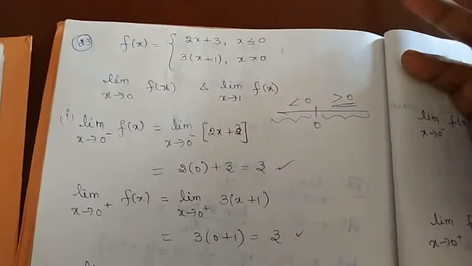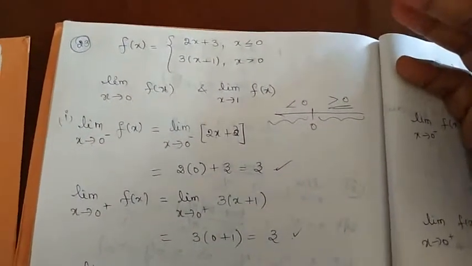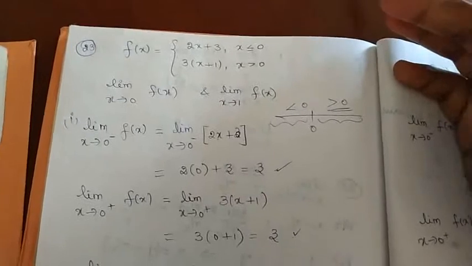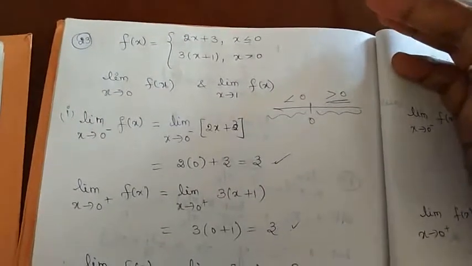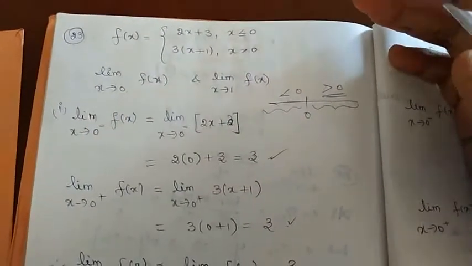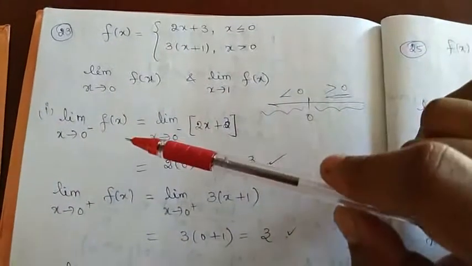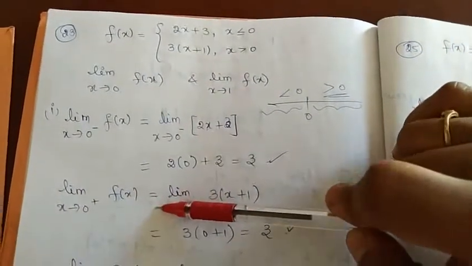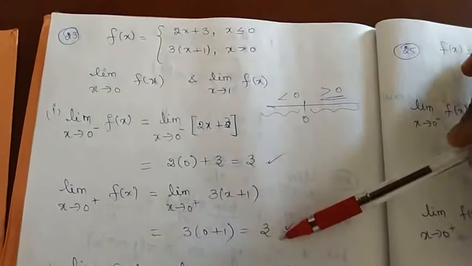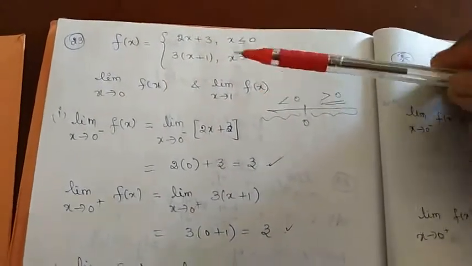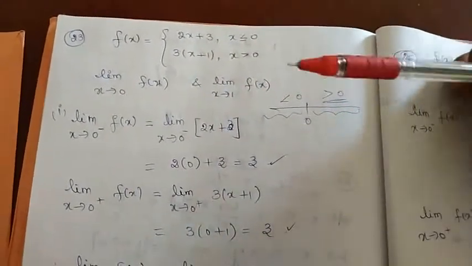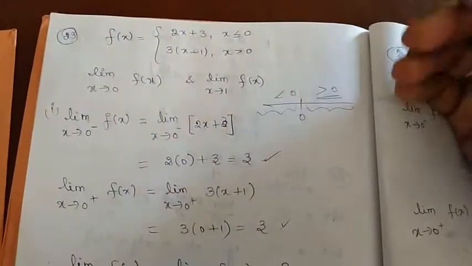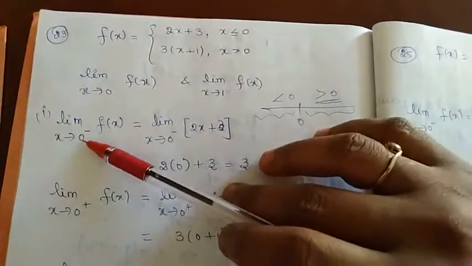So when will the limit exist? When both right hand limit and left hand limit exist and both should coincide, then only the limit of the function will exist, right? So we have to find both left hand limit, right hand limit, and check whether both are equal. Then only the limit of the function will exist and it will be equal to that coincide value, right? So first let us find the left hand limit.